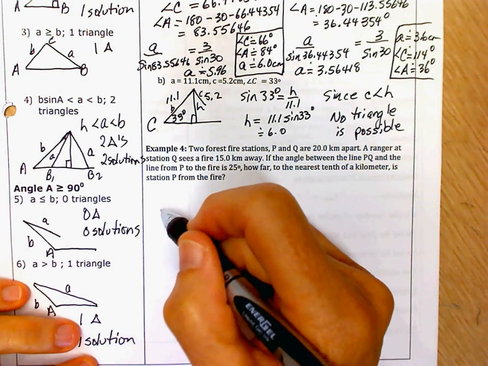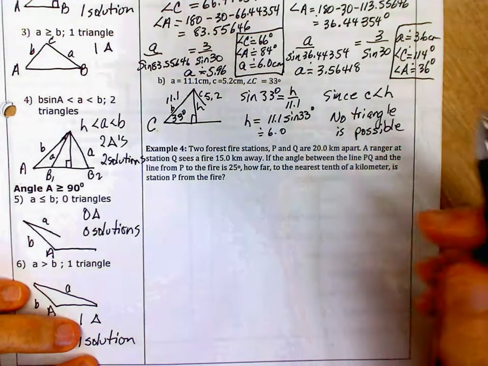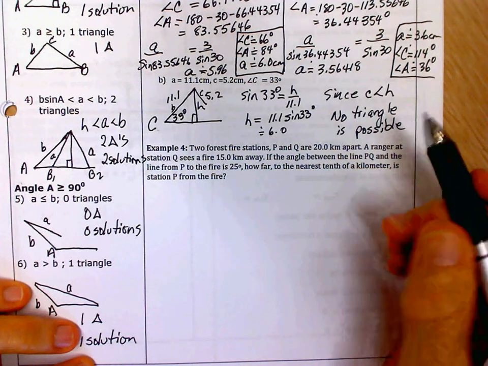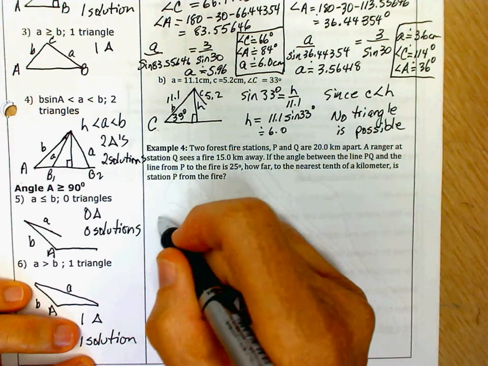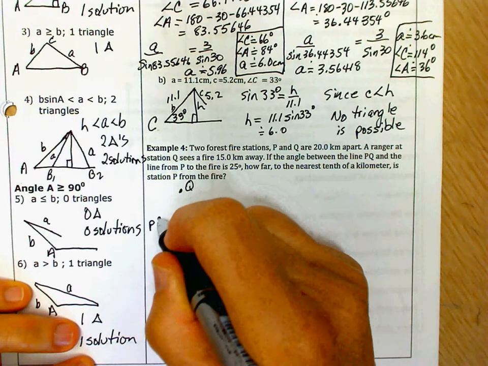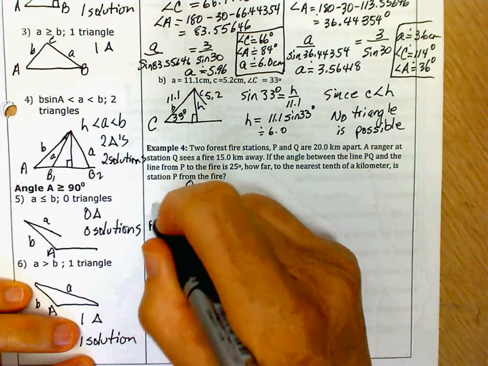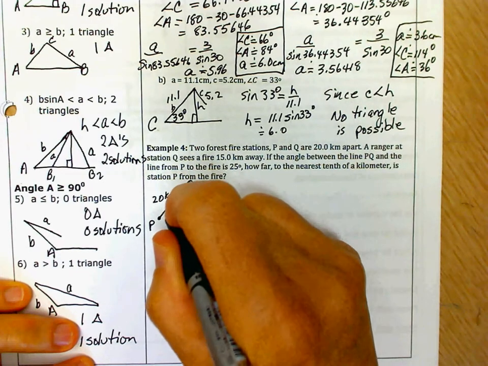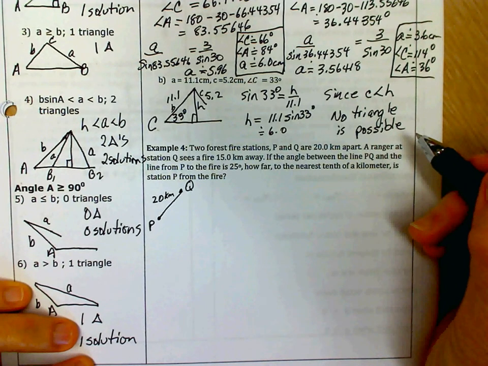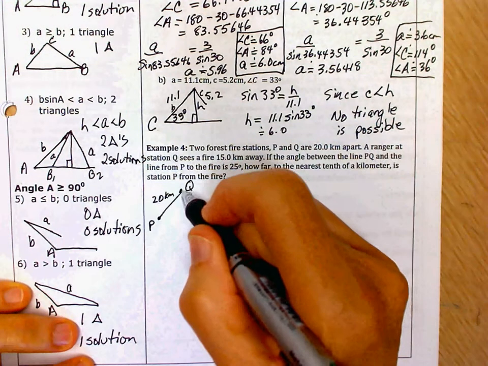Two fire stations, P and Q, are 20 kilometers apart. A ranger at station Q sees a fire 15 kilometers away. So let's call this fire 15 kilometers away.